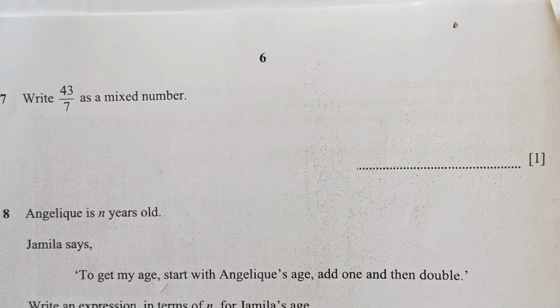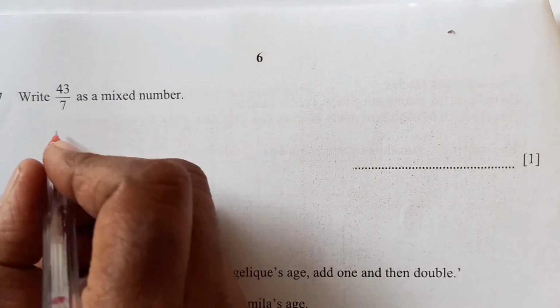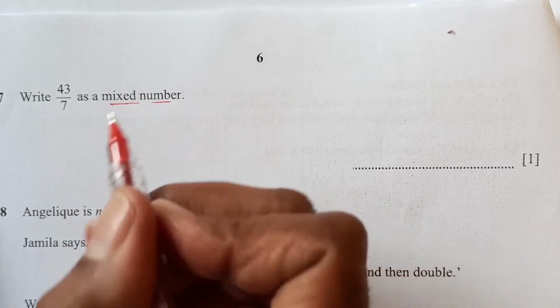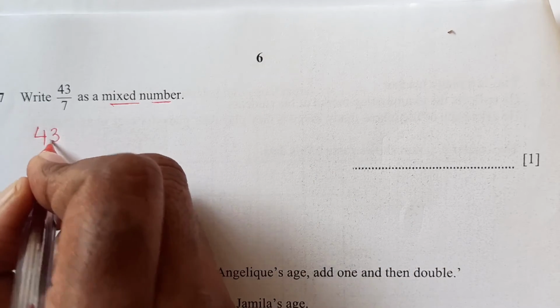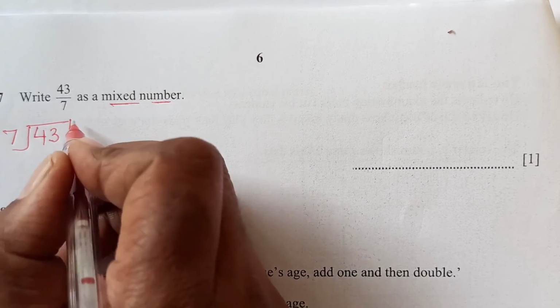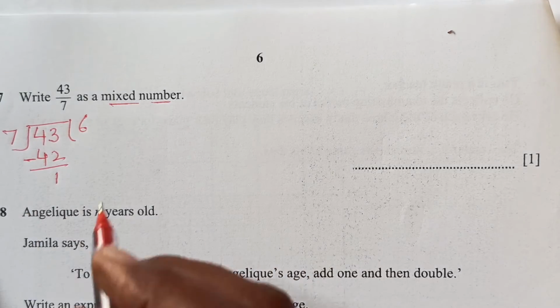I got another question here from mixed numbers. Write 43 over 7 as a mixed number. So this is easy, but while writing mixed numbers, sometimes you make mistakes. So 43 divided by 7. So 7 times 6 is 42, and then minus, subtract.